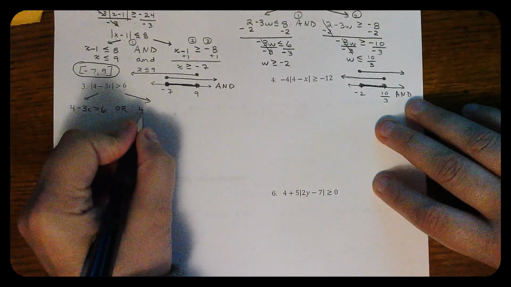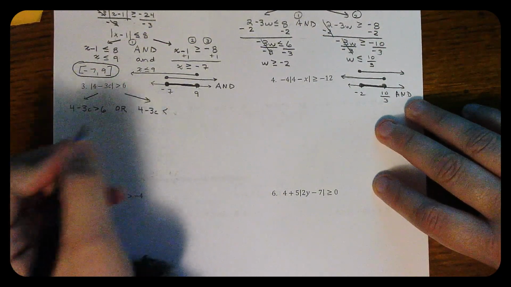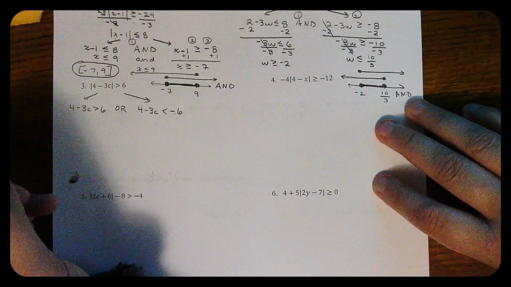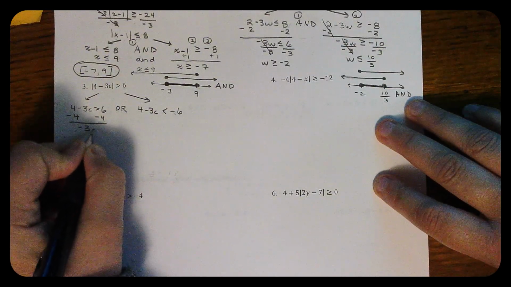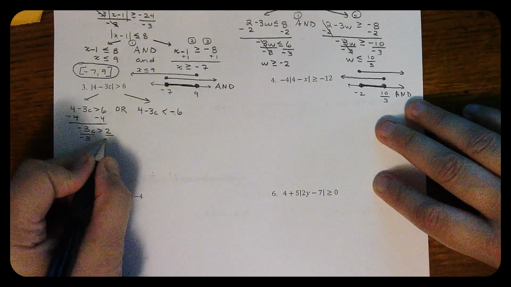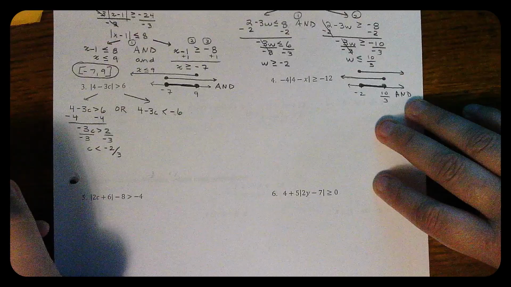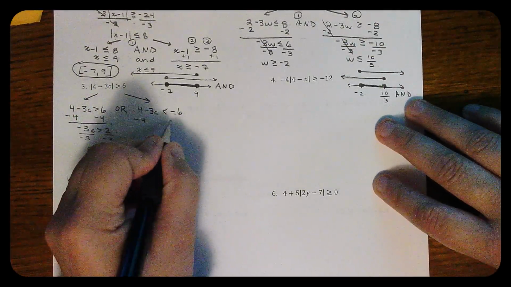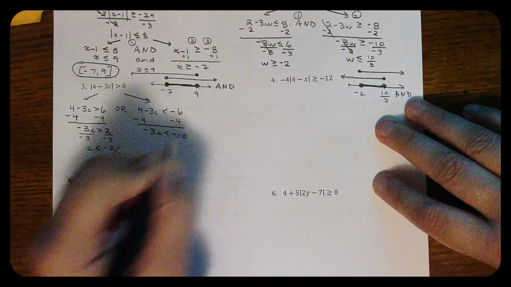Okay, so then you have 4 minus 3c, copy that down, don't change that sign, but then you change the inequality, and the sign of the 6 is negative 6. Okay, so we'll solve that. We have minus 4, negative 3c is greater than 2. Then we have to divide by negative 3, so that means we have to switch the sign. So c is less than negative 2/3. Over here, minus 4, minus 4. So we have negative 3c is less than negative 10.